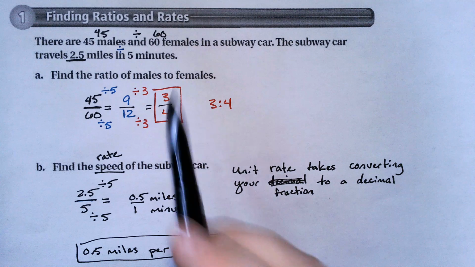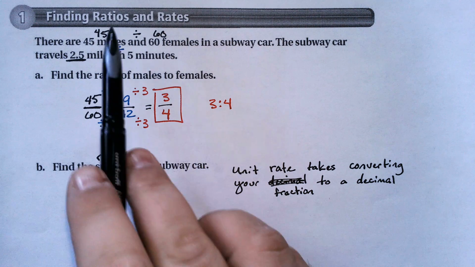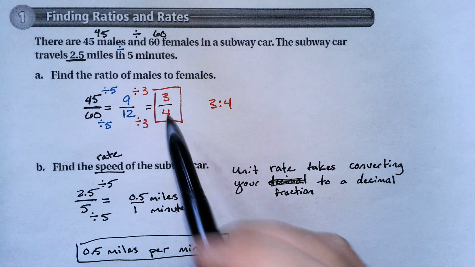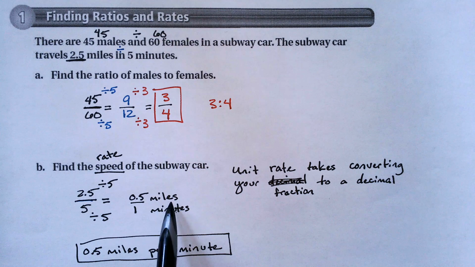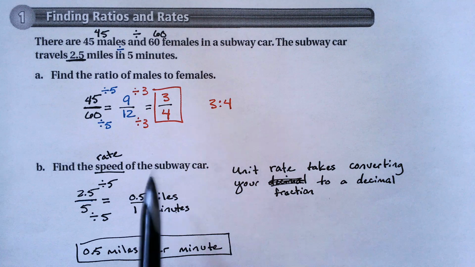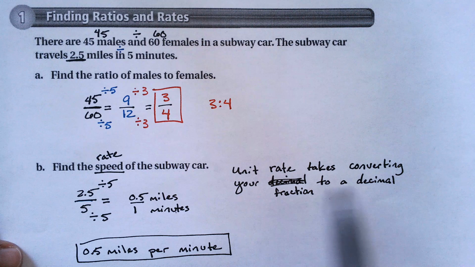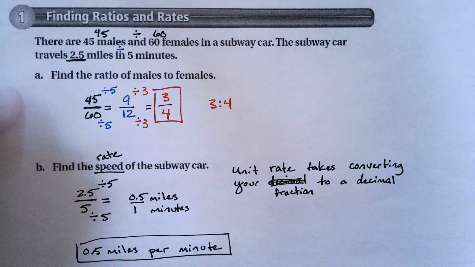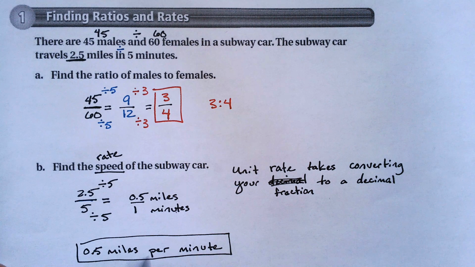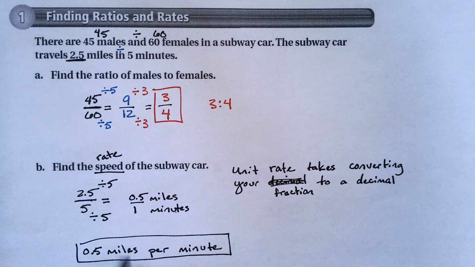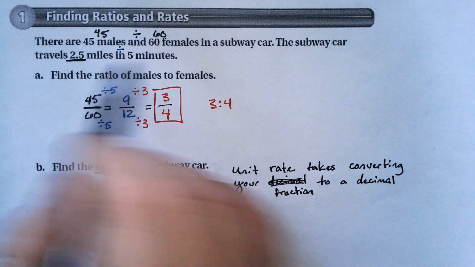Okay, so we got to remember a few things. We got to remember that a ratio is just numbers, a rate has labels, and a unit rate is nothing more than converting your fraction into a decimal. That's it. But whenever we do it, we don't say 0.5 miles and leave it at that. We have a rate, we have to be comparing two units, so we have to know how many miles we're going, in this case, per minute, because that's what it told us up top.